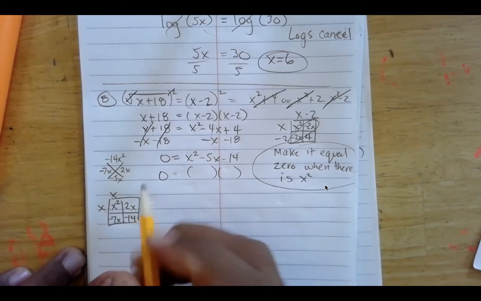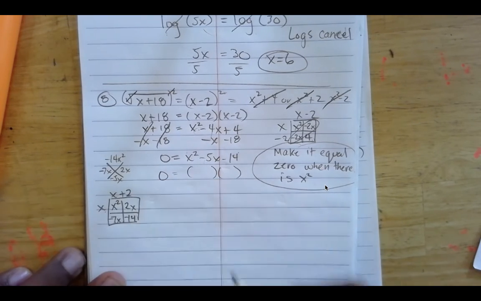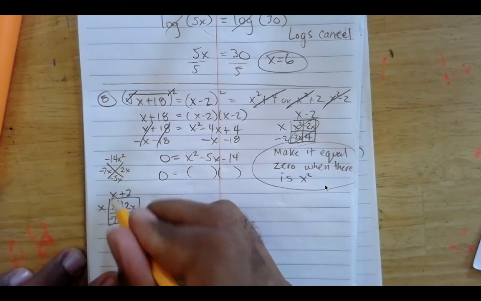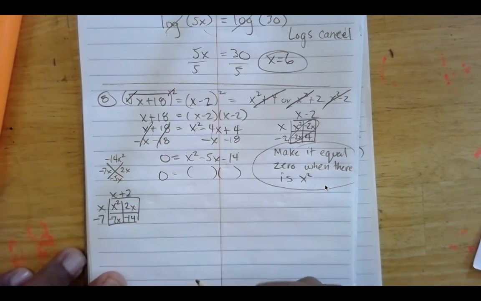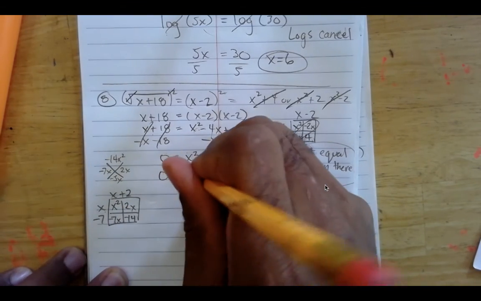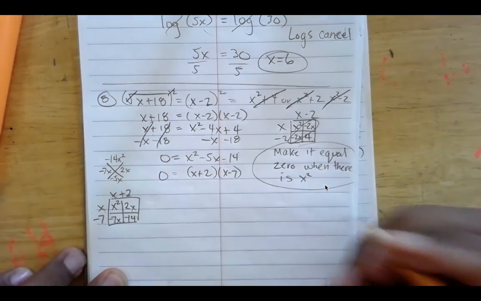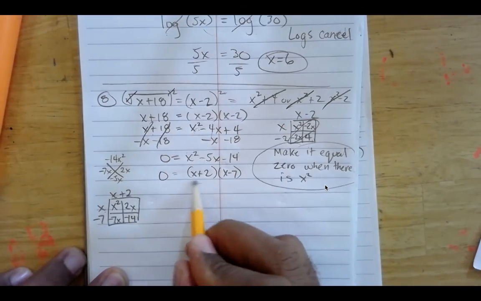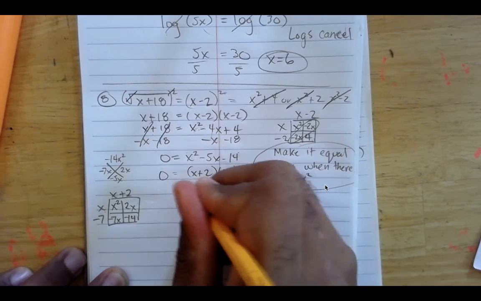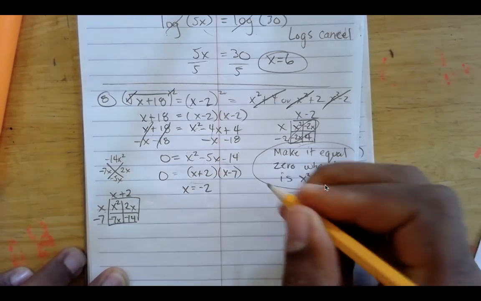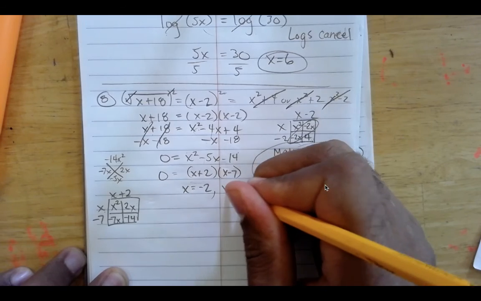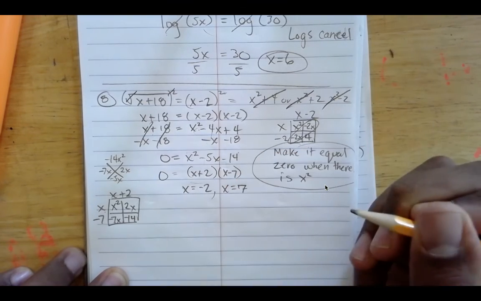So x times positive 2 gives me 2x, and x times negative 7 gives me negative 7x. So now I fill that in: x plus 2 and x minus 7. Okay, zero product property says that if that's positive 2, my first solution is negative 2. And if that's negative 7, then my answer is positive 7.